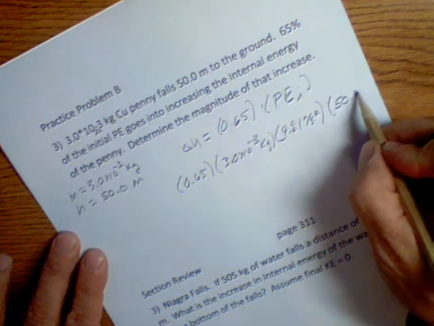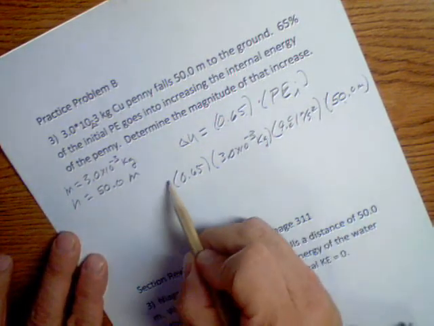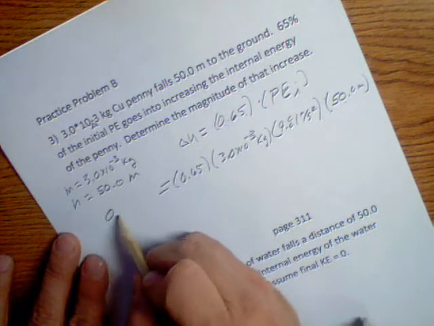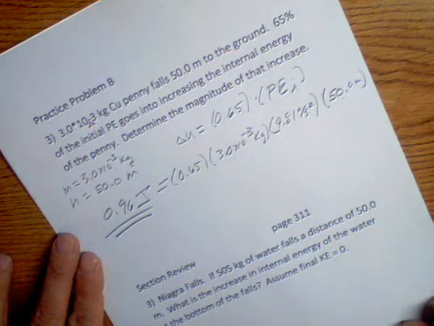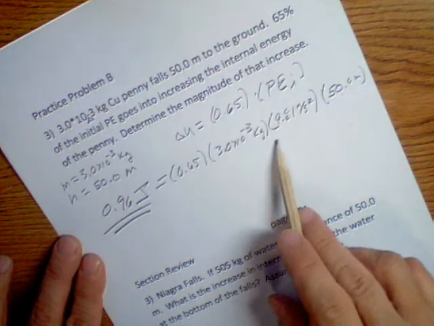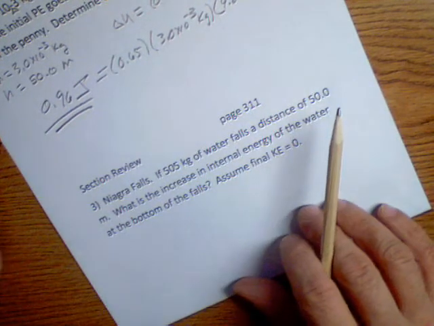That's where the potential energy comes from, the height. And if we multiply those, we get 0.96 joules. It's only 65% of the potential energy. So let's try one more.